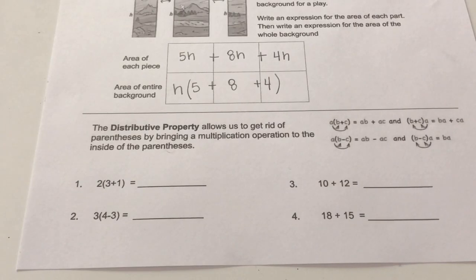So the distributive property allows us to get rid of parentheses by bringing the multiplication operation to the inside of the parentheses. What the heck does that mean? Basically, it's a way of writing an equivalent expression. So in number 1, I've got 2 times 3 plus 1.